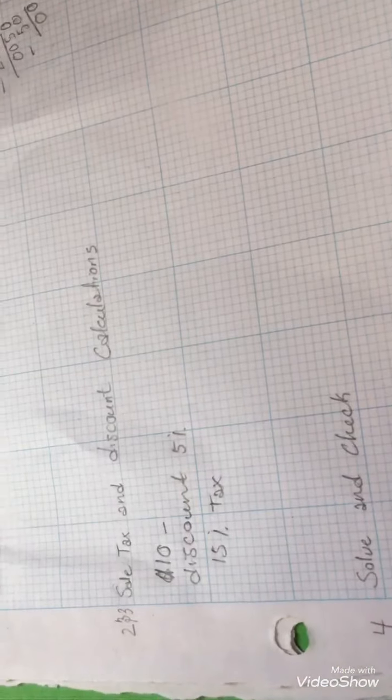However, we are being given a discount of 5%. But the minister says that there is 15% tax on every sale. There's 15% tax on every sale.